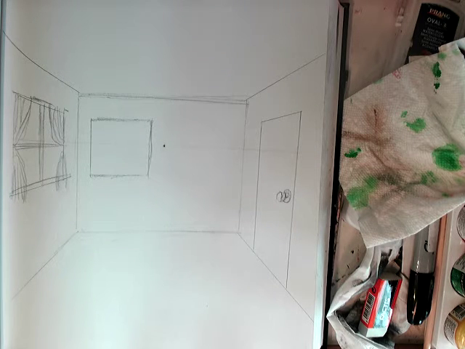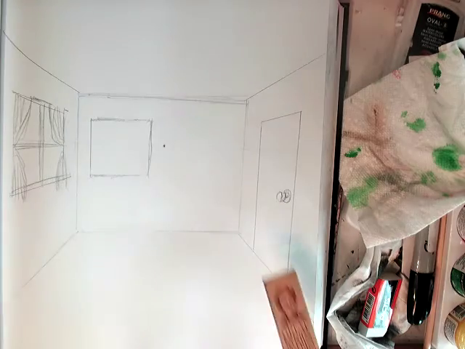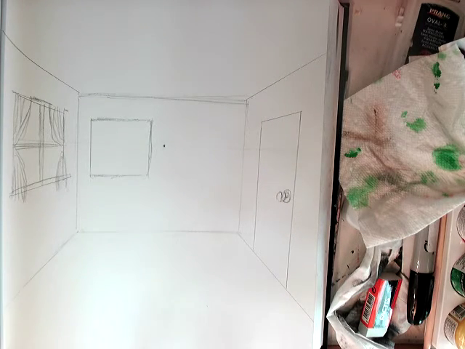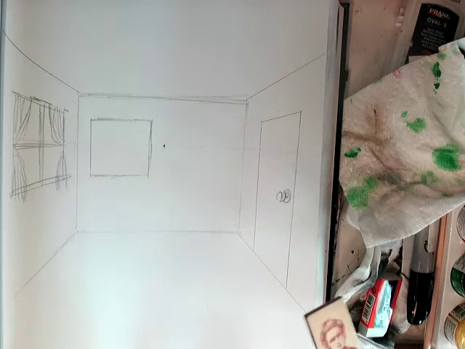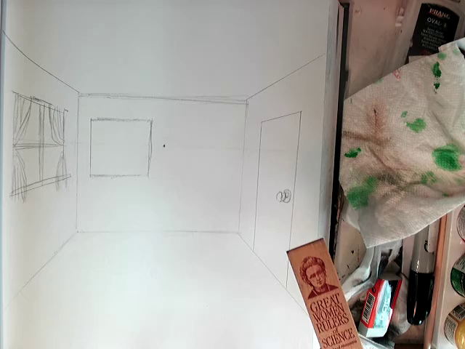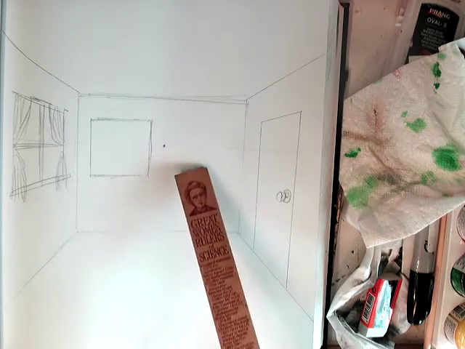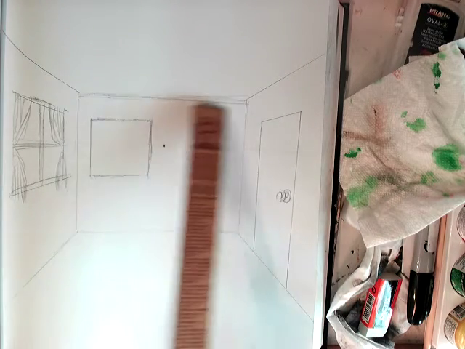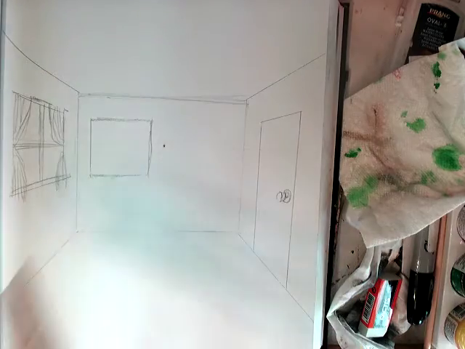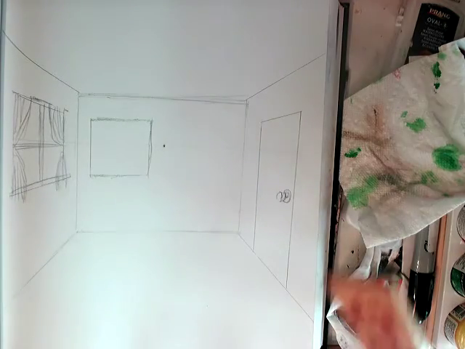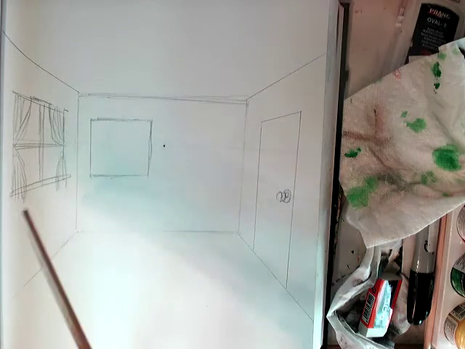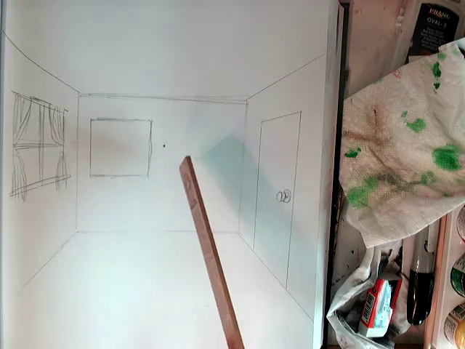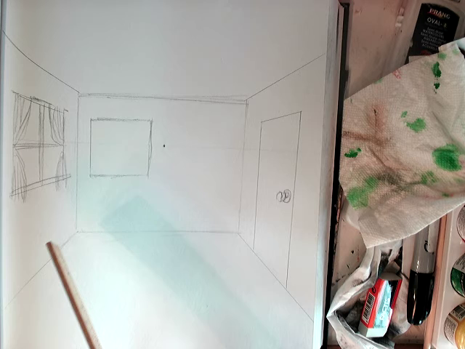I'll give them that. Alright, so that's the way we draw things that are on the walls. Basically we use the same rules to draw the thing that's on the wall as we use to draw the wall. For this back wall, we've got horizontal lines and vertical lines, and that's all we need. For the right-hand wall and left-hand wall, we've got vertical lines still, but the horizontals are going to be orthogonals, and they're going to the vanishing point.